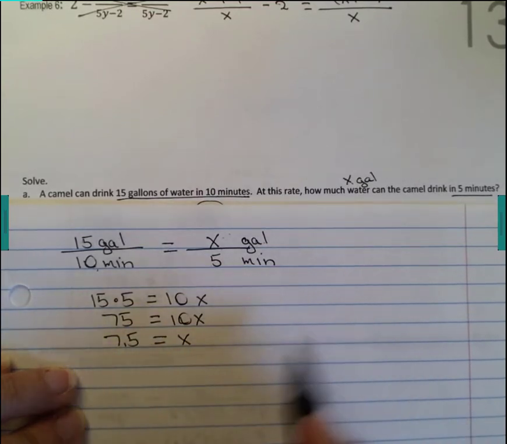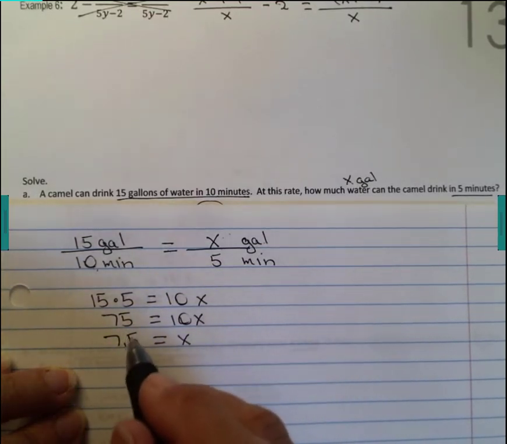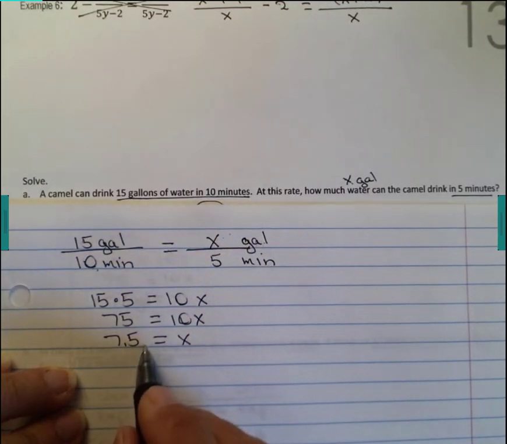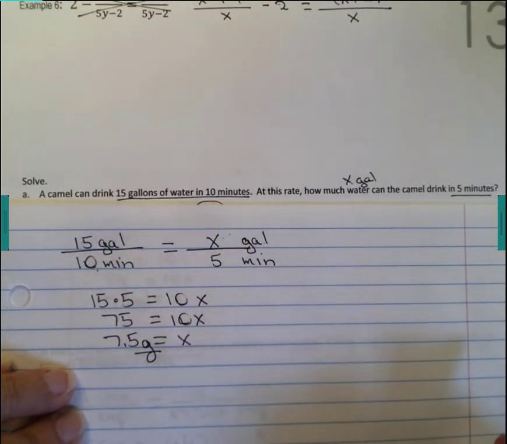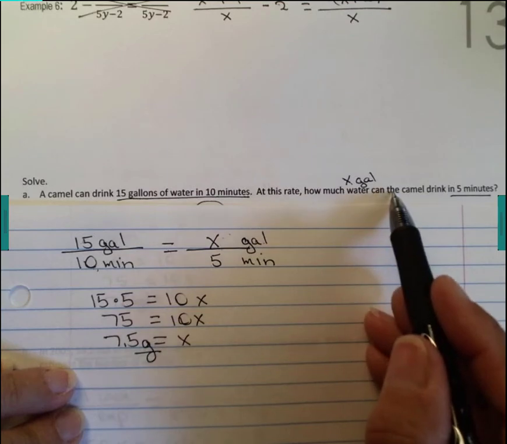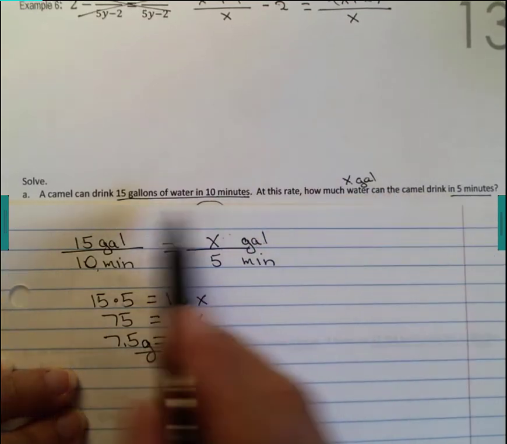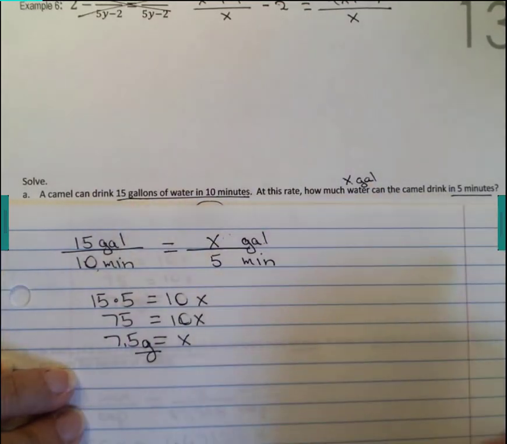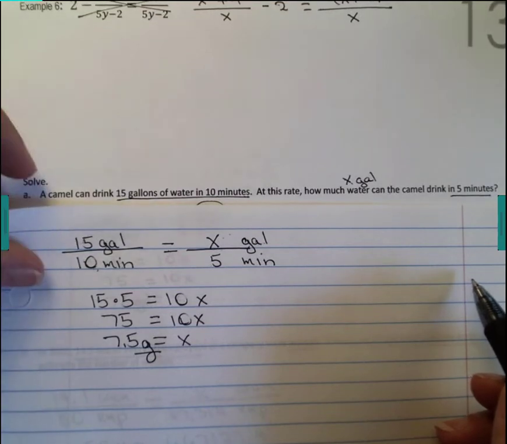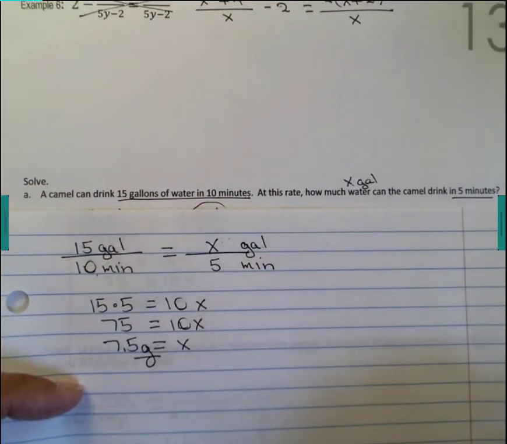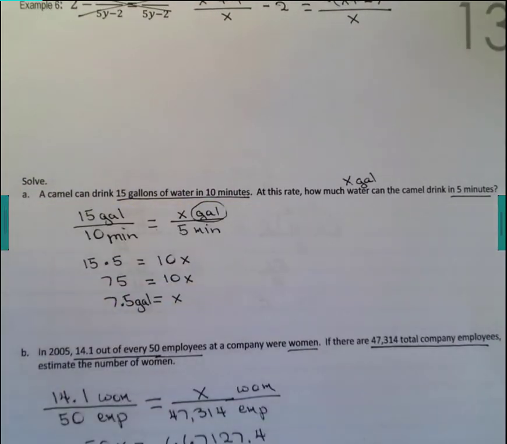So I got 7.5, but don't forget, 7.5 what? Well, x was gallons. 7.5 gallons of water. A camel can drink 7.5 gallons in 5 minutes because it could drink 15 gallons in 10 minutes. And that's how we would solve that problem, okay? Now let's take a look at the next one.